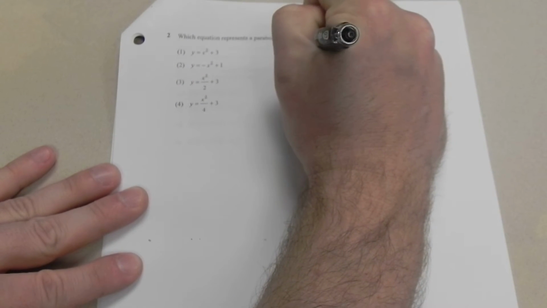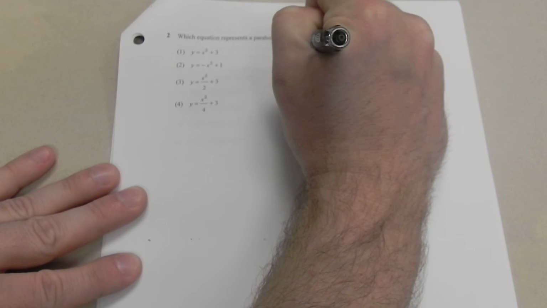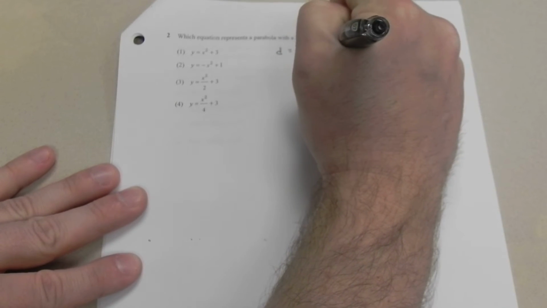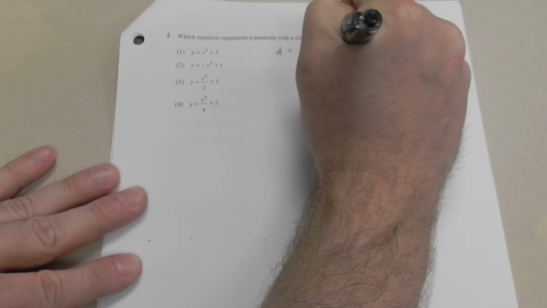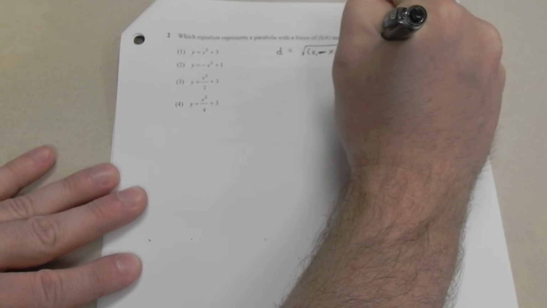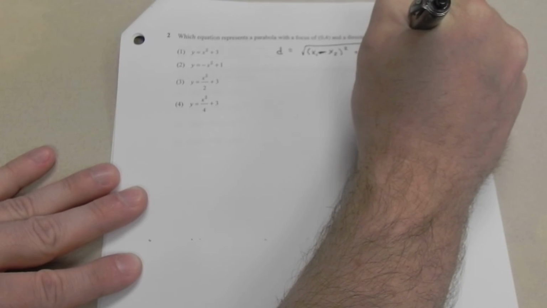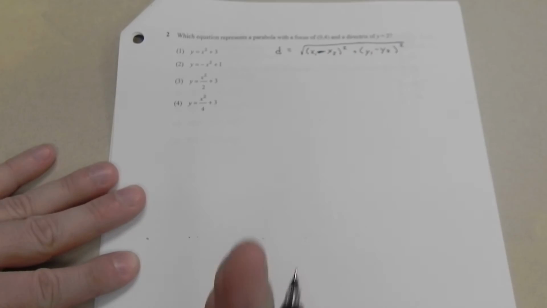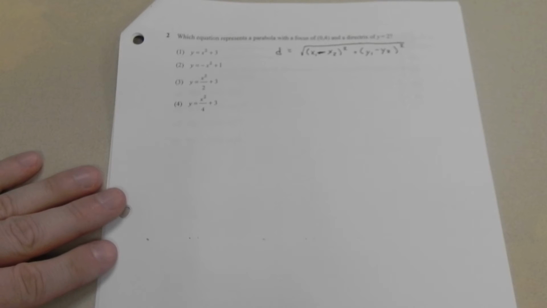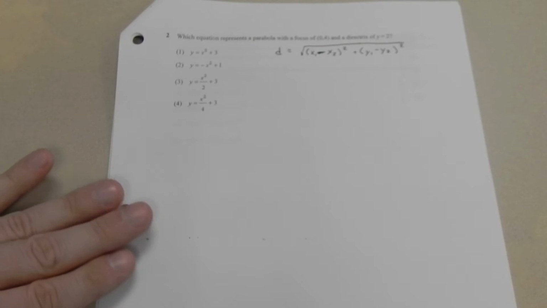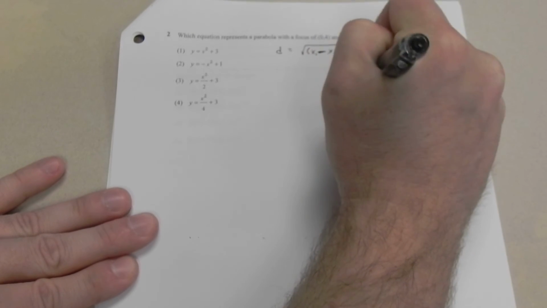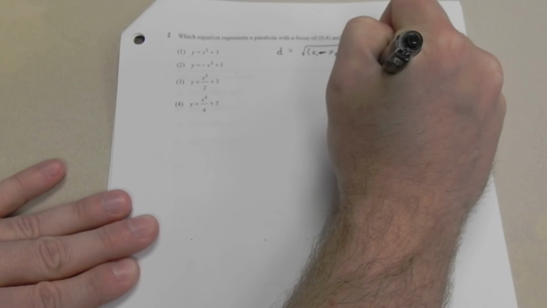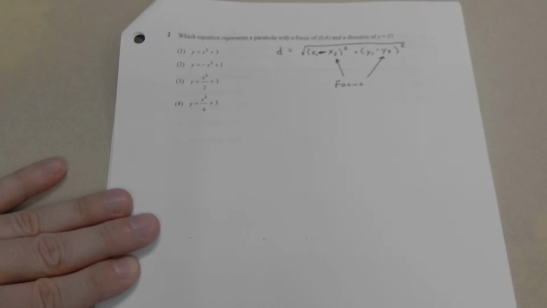Distance equals the square root of (x1 minus x2) squared plus (y1 minus y2) squared. I'm now going to use the focus to substitute in to my equation.